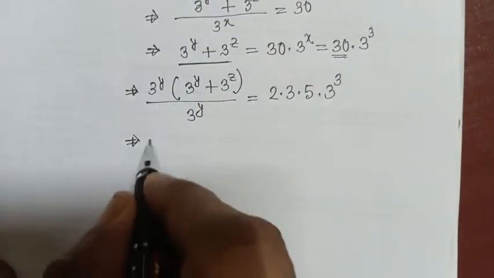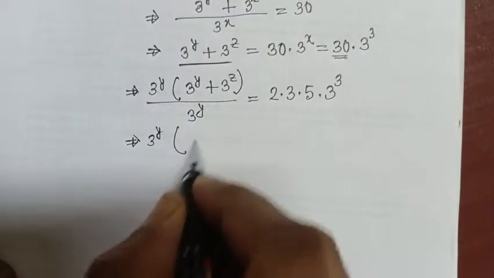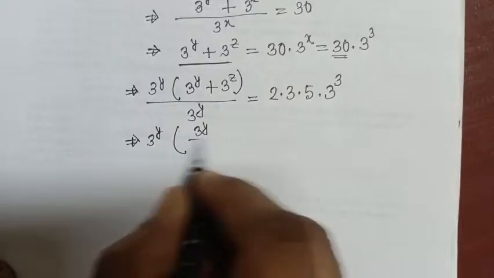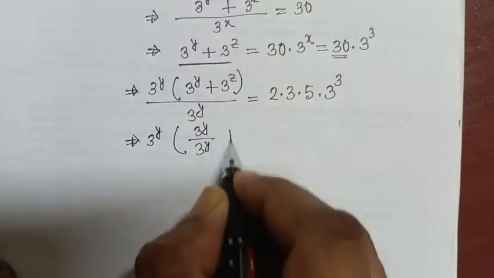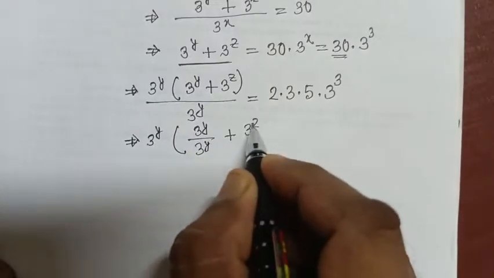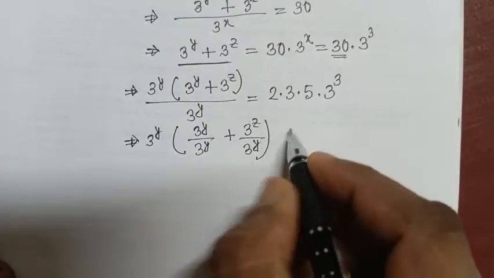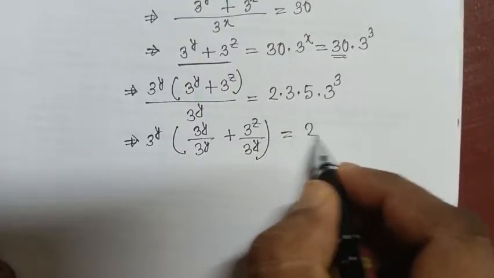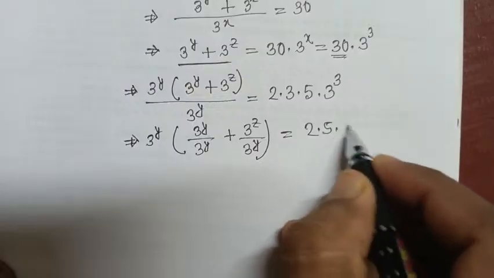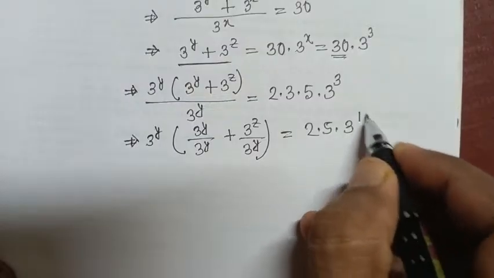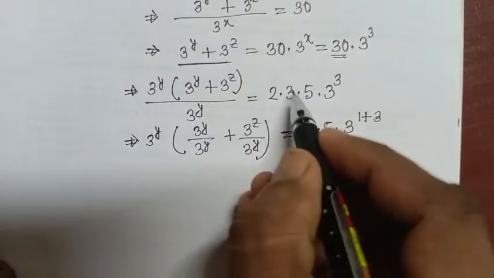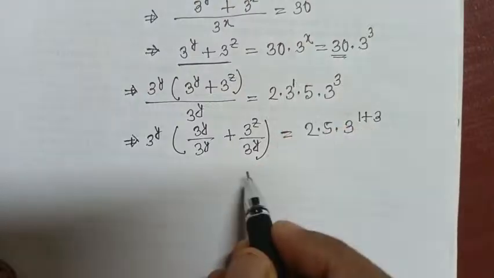So from this we can get e to the power y by e to the power y plus e to the power z by e to the power y equals 2 plus 5 into e to the power 1 plus 3, like this has a 1 power.